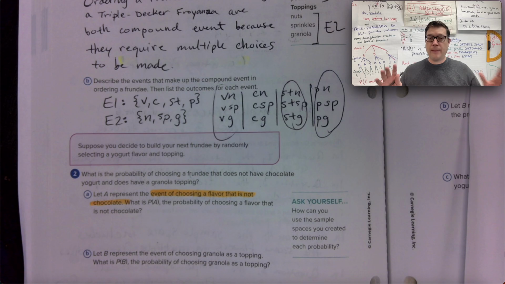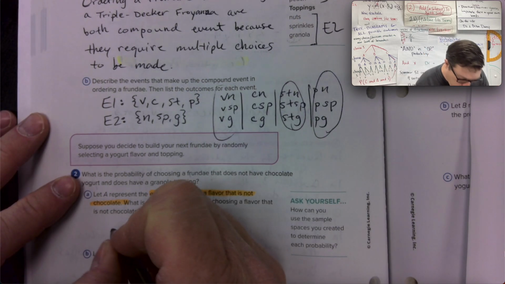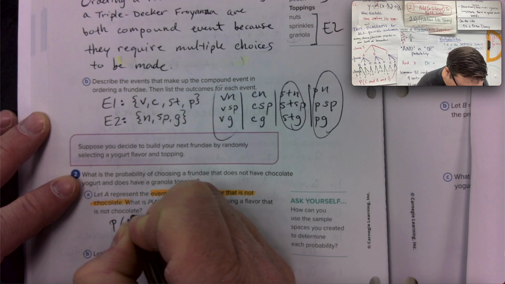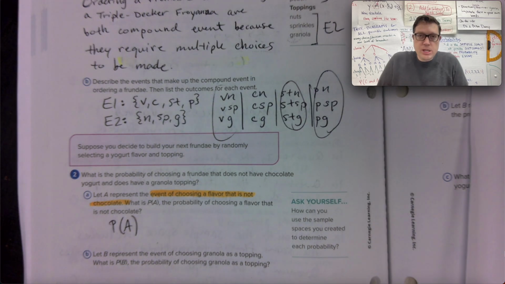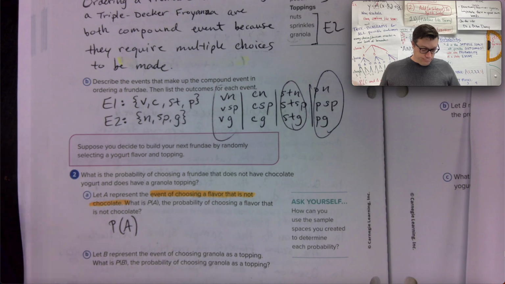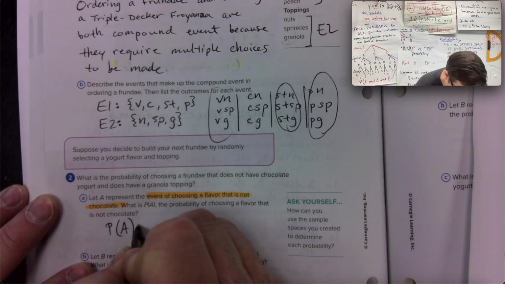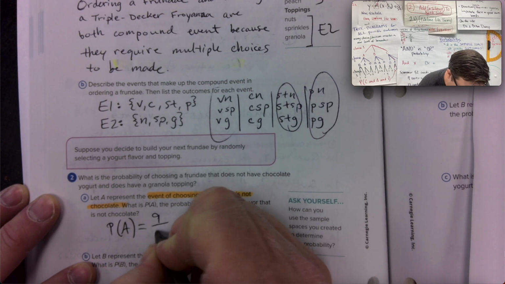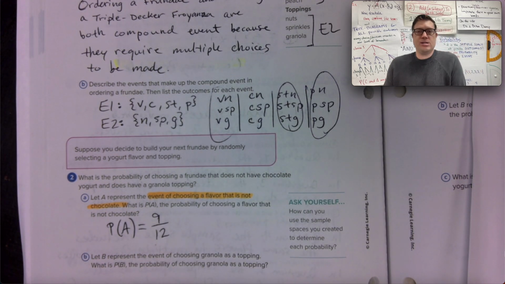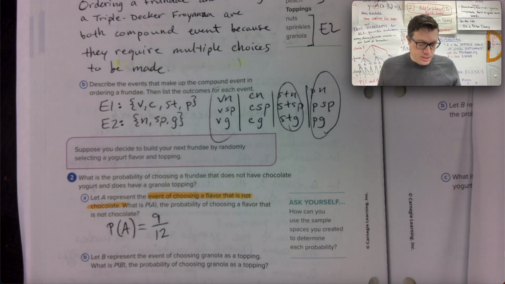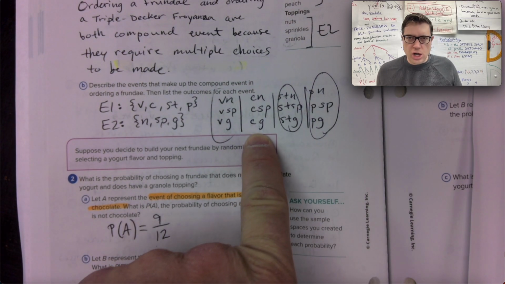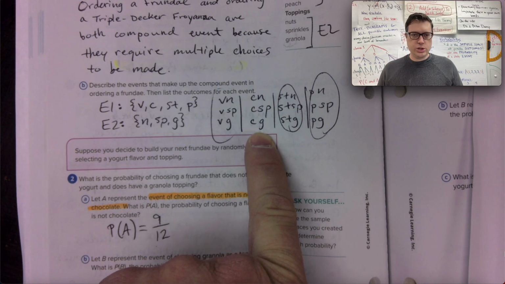So there are 9 options to choose from. What is the probability of A? The probability of choosing a flavor that is not chocolate. Okay, 3, 6, 9 out of 12. So the probability of A, which is choosing a flavor that is not chocolate, is 9 choices out of 12 choices, because 3 of the choices are a chocolate flavor, and we're saying not chocolate.